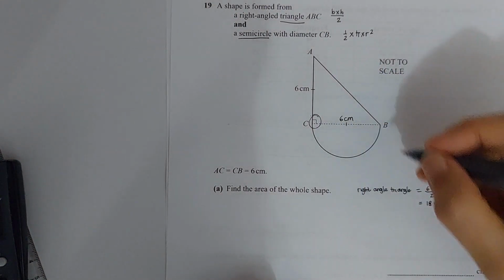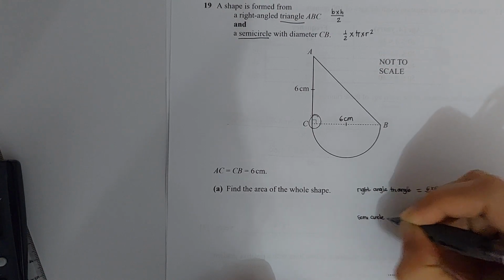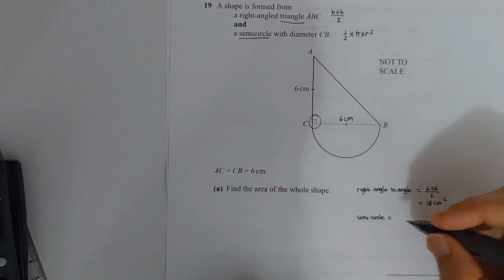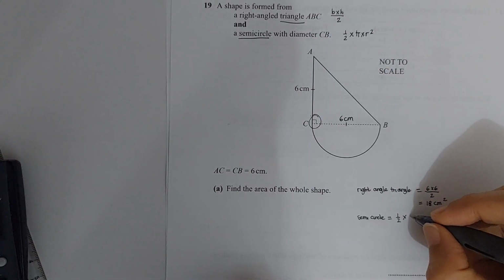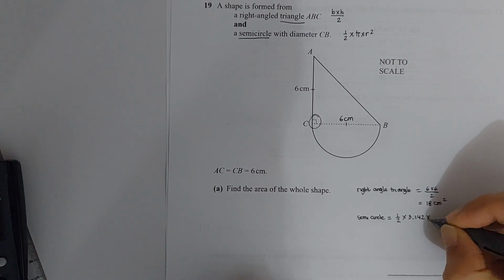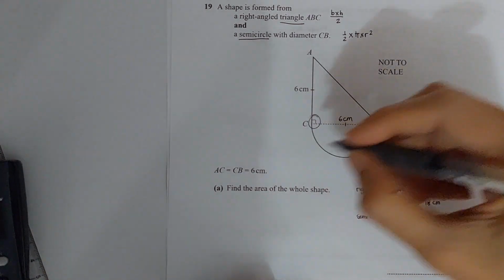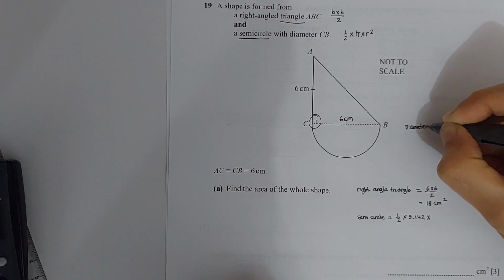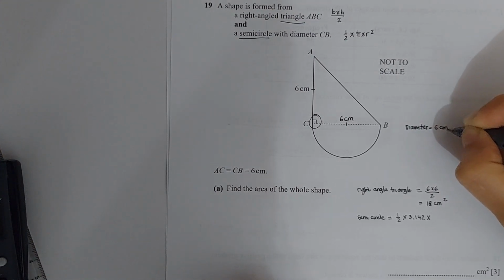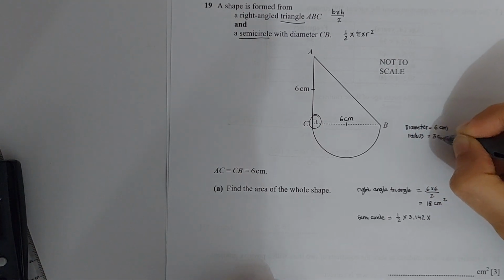And then after that, the semicircle, we already wrote the formula there. We just follow half times pi, what is the value of pi in the Cambridge? It will be 3.142, and then times it with r square. What is the r square? Remember, the 6 here is the diameter. So if the diameter is 6 centimeter, then the radius will be half of it, so it will be 3 centimeter.